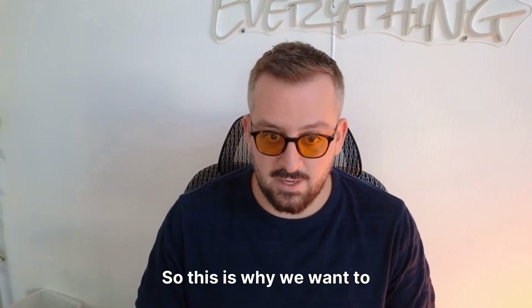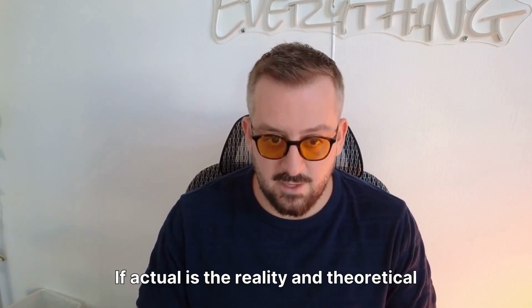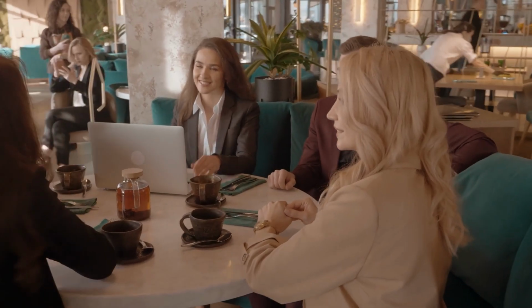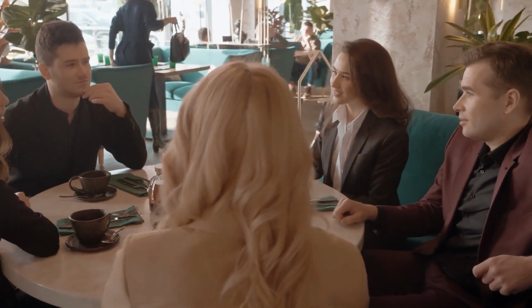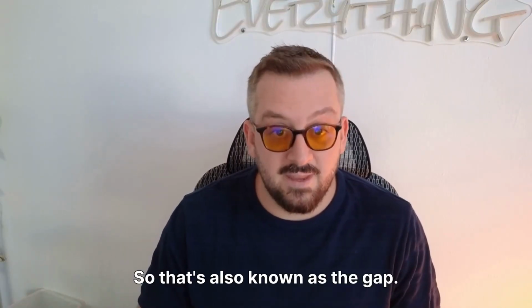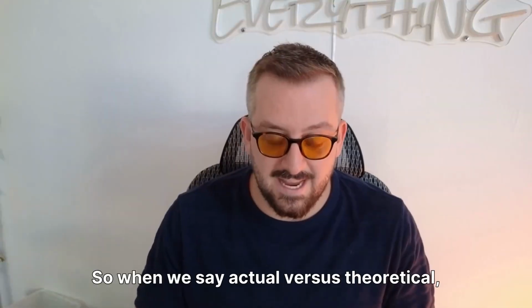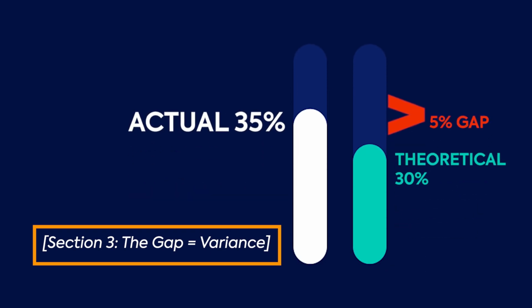So this is why we want to compare the two. If actual is the reality and theoretical is an imaginary perfect world, you want to compare those numbers. And the closer your actual is to your theoretical, the better you're doing. Okay? So that's also known as the gap. Some people call it variance. So when we say actual versus theoretical, what we care about is that gap between the two.